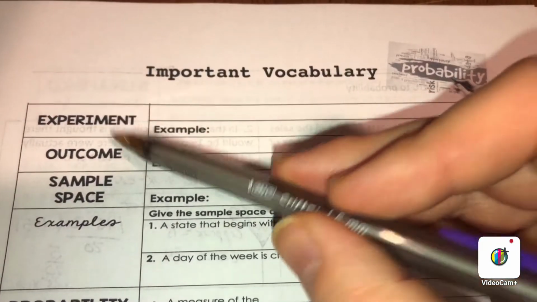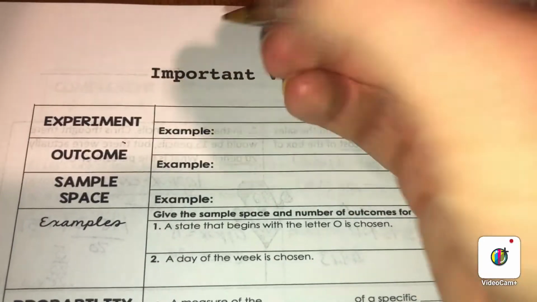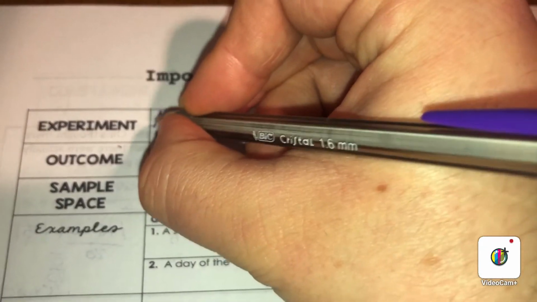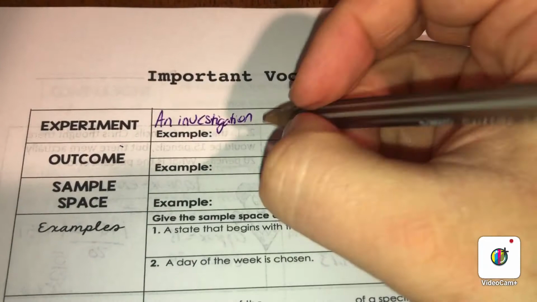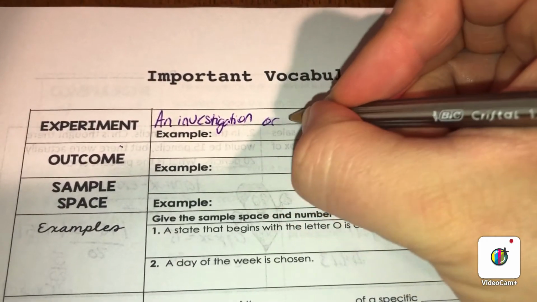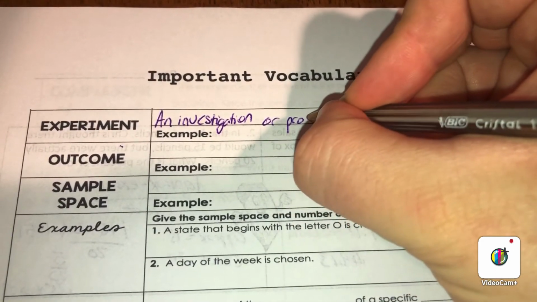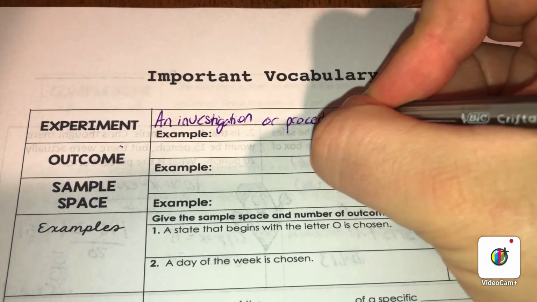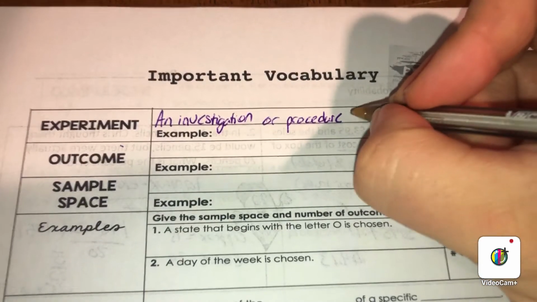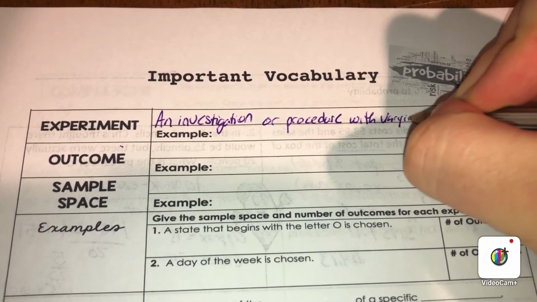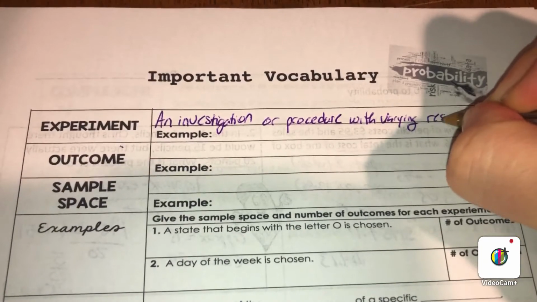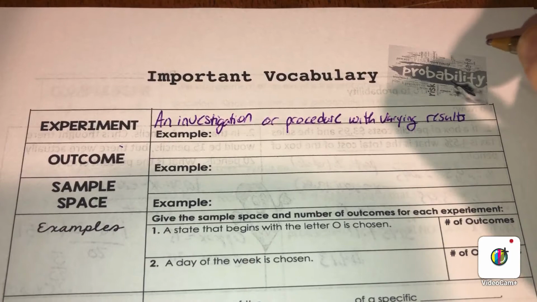Okay, let's look at some important vocabulary terms. So the first one is experiment. An experiment is an investigation or procedure with varying or different results.